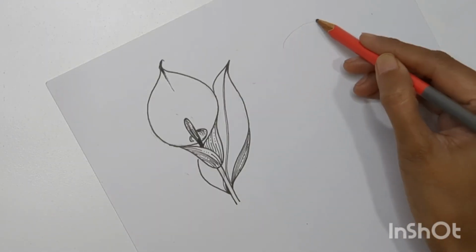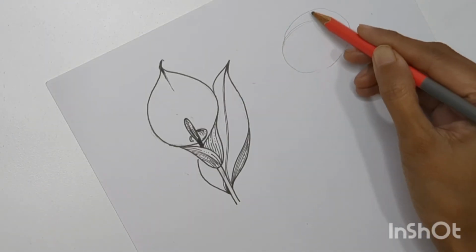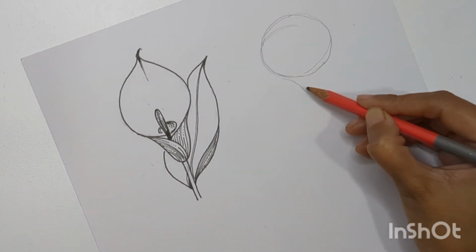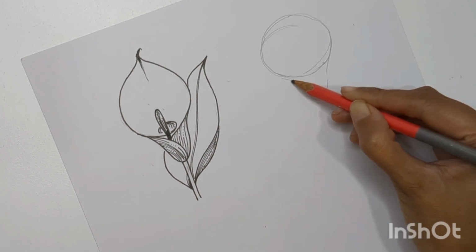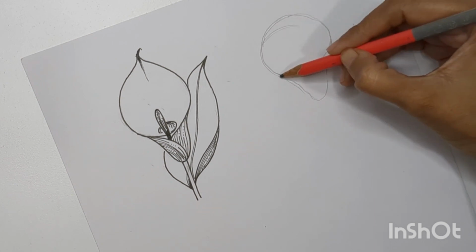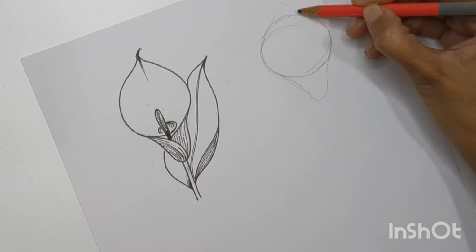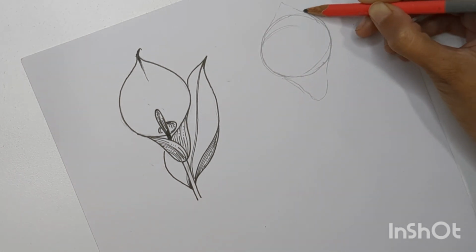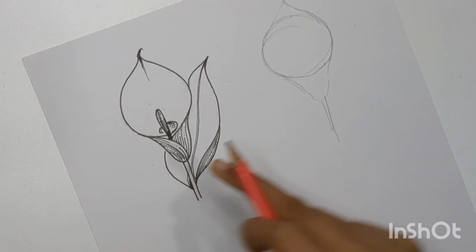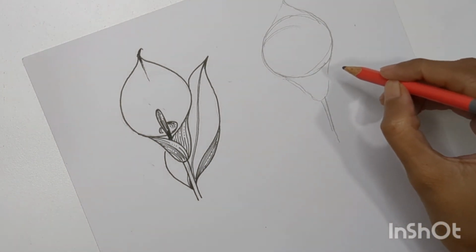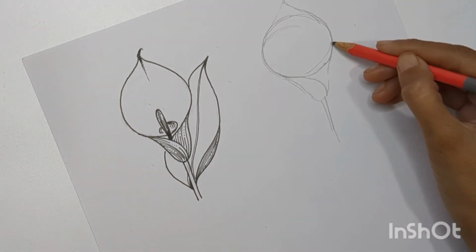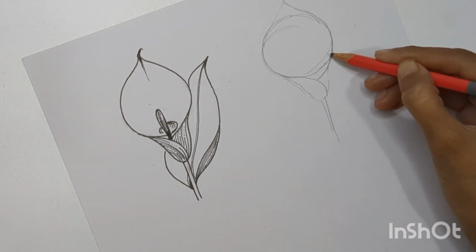Now let's start with the second one. So for the second one, I'm repeating the same thing we did in the first one: creating a circle, creating a U kind of shape at the base, and a pointed structure towards the upward direction, and one stem. Now this one is the same as the first one. I'm extending the right and left edges to make folds at the base of the flower like this.